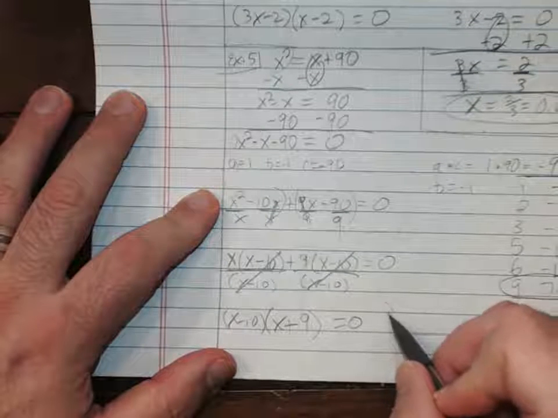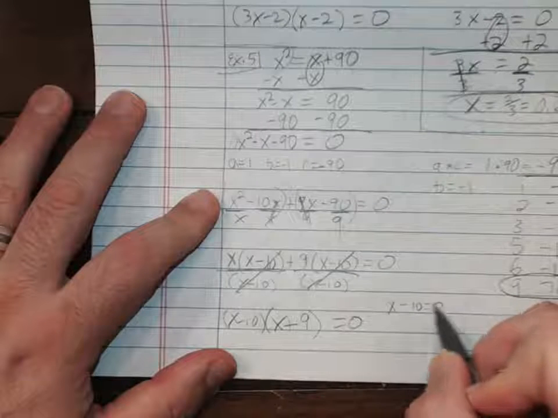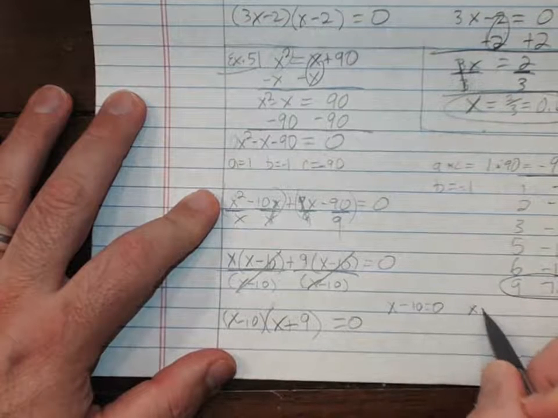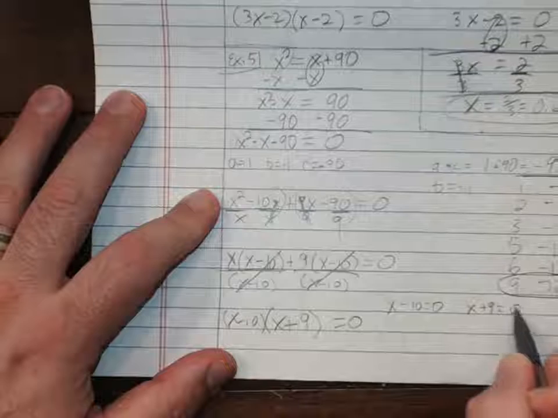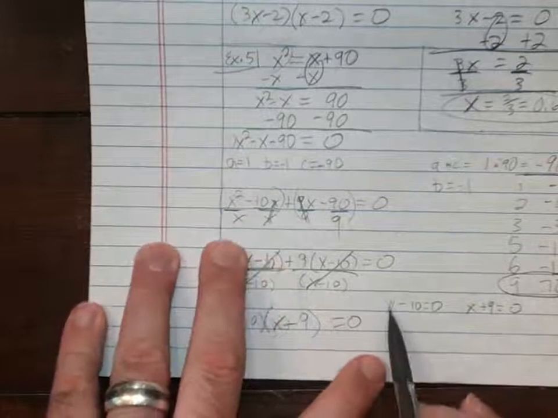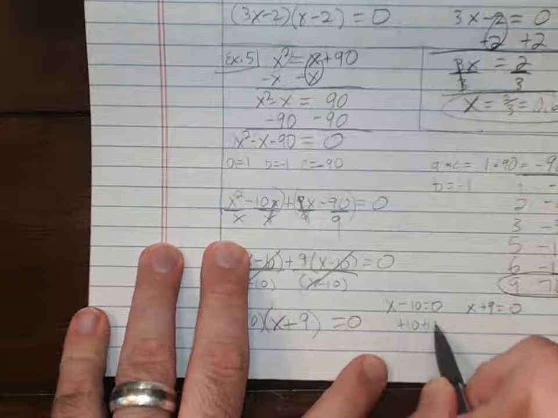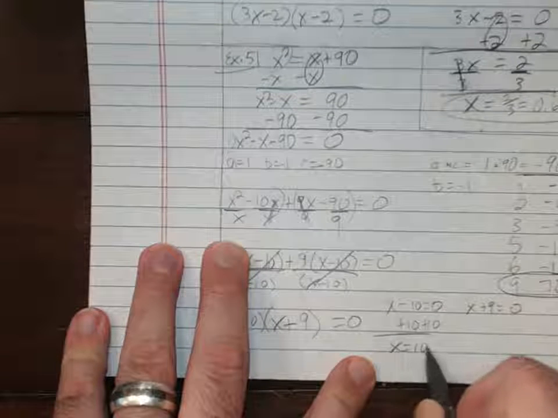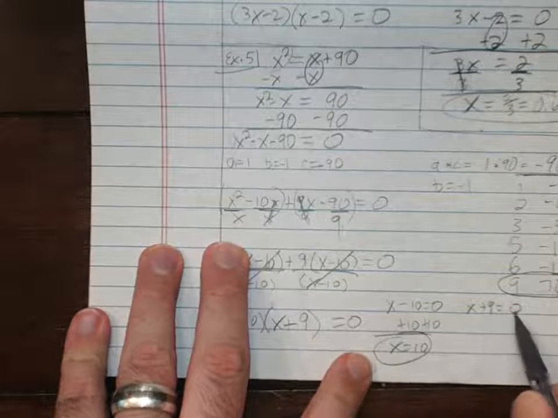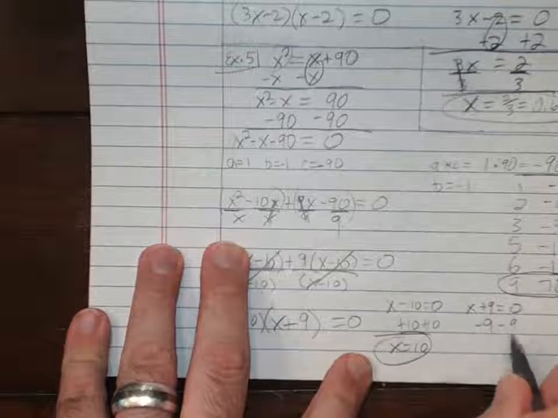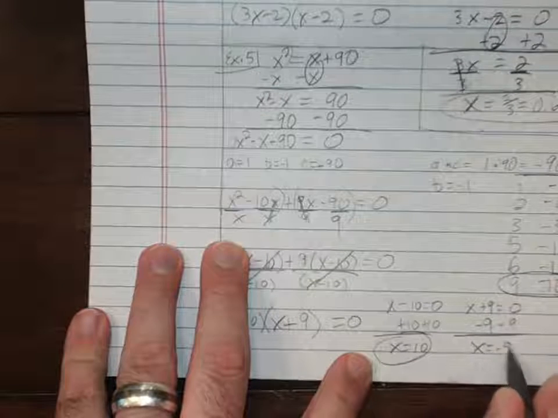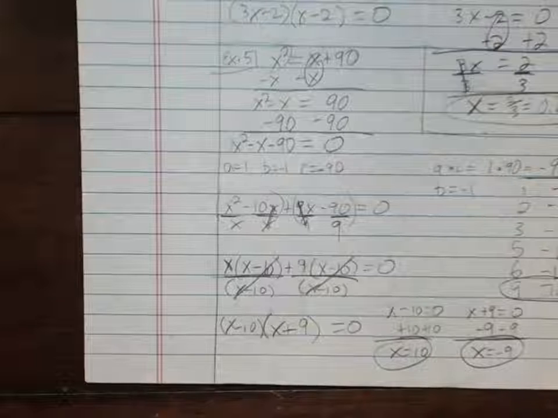So let's do that. X minus 10 equals 0. X plus 9 equals 0. And let's solve that. X minus 10 equals 0. To solve that, I would add 10 to both sides. I get x equals 10. Over here, x plus 9 equals 0. I subtract 9 from both sides. I get x equals negative 9, and I've solved them both.